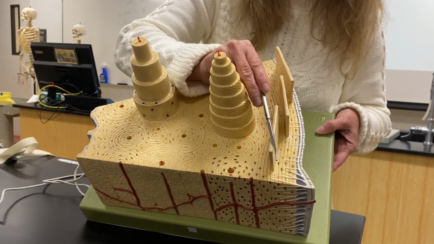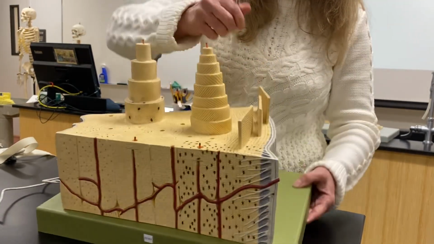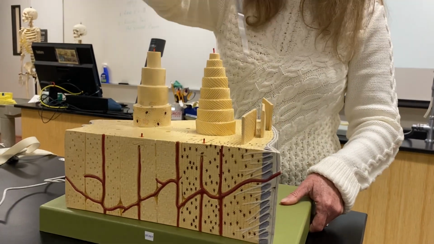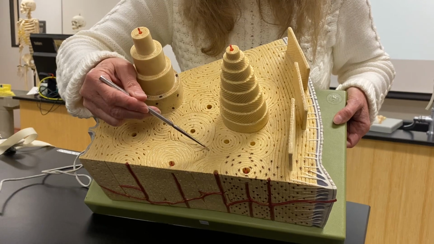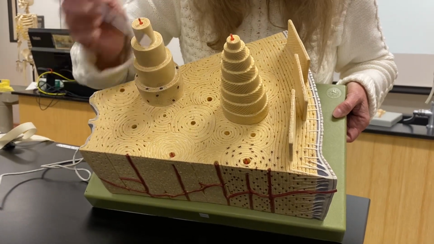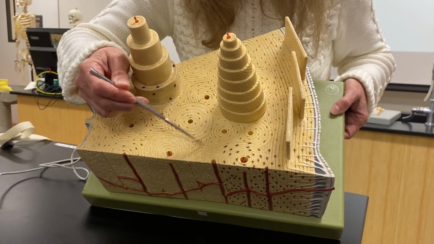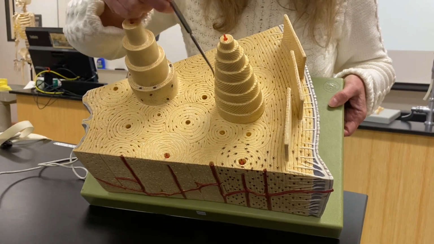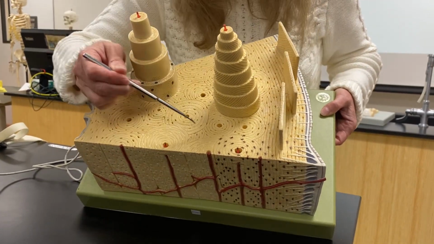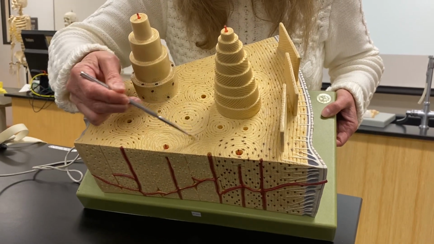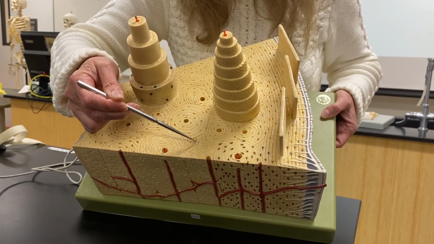This is called circumferential lamellae because they go around the entire bone. And then inside, right over here, you have interstitial lamellae, here and here. So concentric lamellae, circumferential lamellae, and in between the osteons, interstitial lamellae.